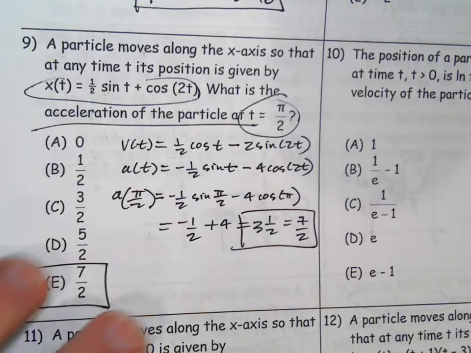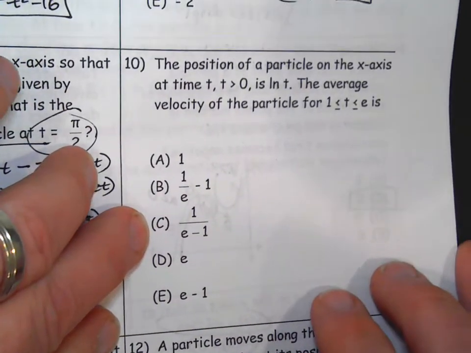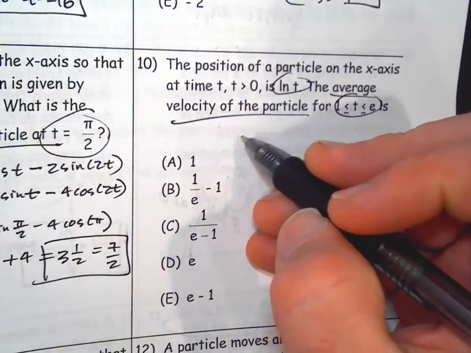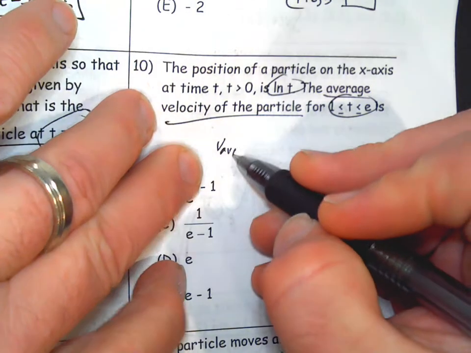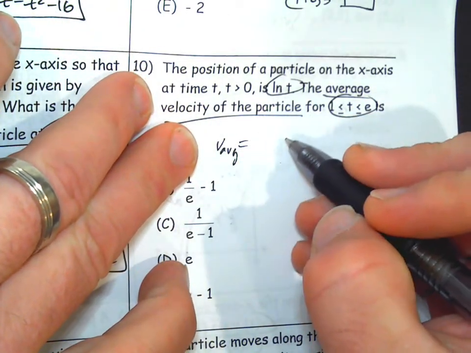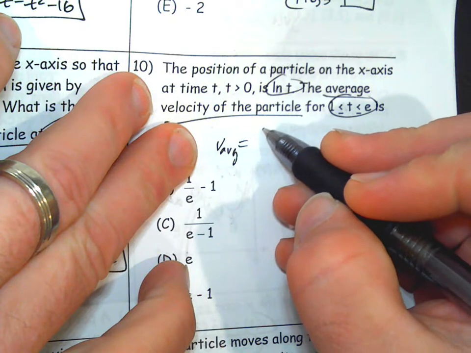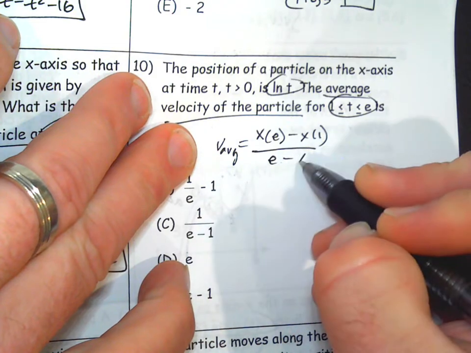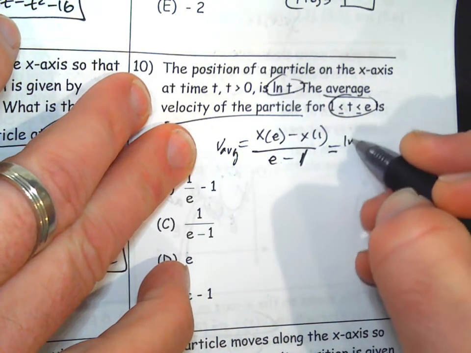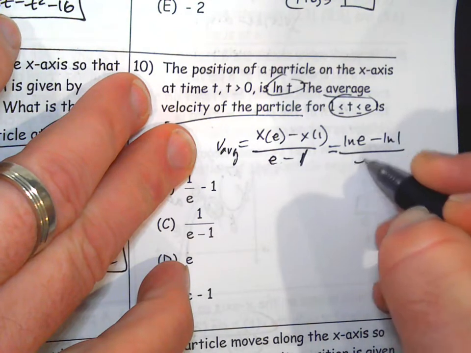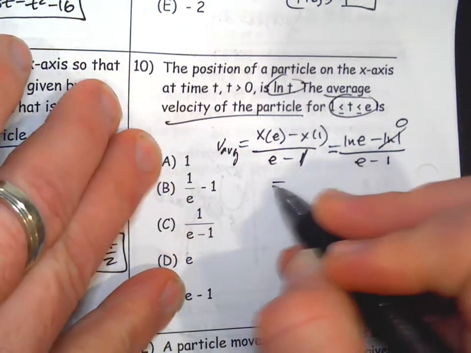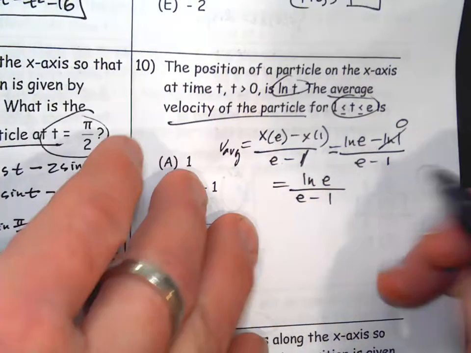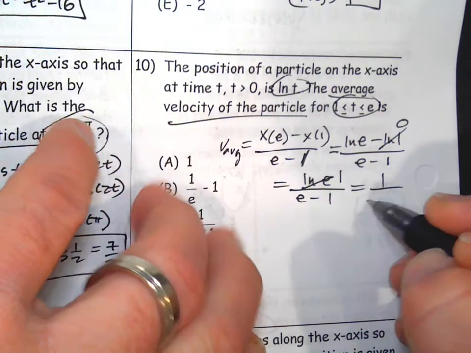Okay, there you go. Number 10, position of a particle on the x-axis, t is greater than... So they're giving you a position. The average velocity is what? So average velocity is average derivative of position. So it's just the slope of the secant line on the position curve. So x(e) minus x(1) over e minus 1. It's going to be natural log of e minus natural log of 1 over e minus 1. That's going to be 0. So that's going to be natural log of e over e minus 1. Oh, but natural log of e is 1, right? So that's 1 over e minus 1.